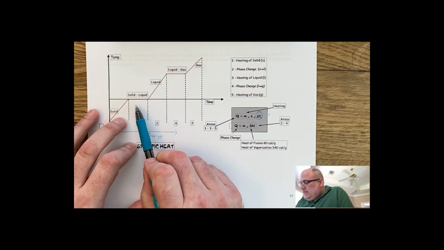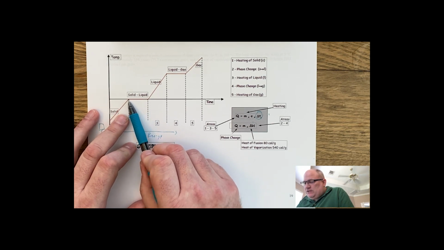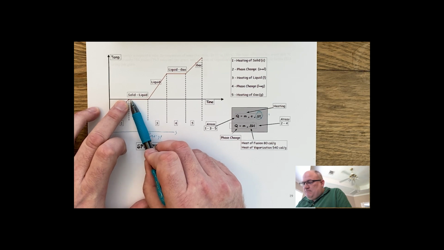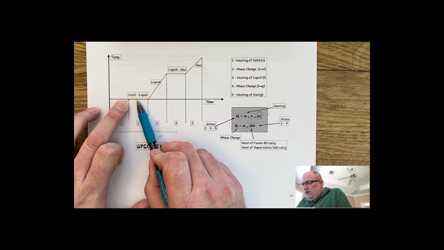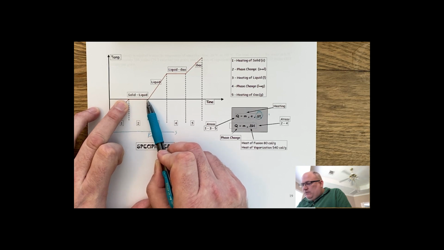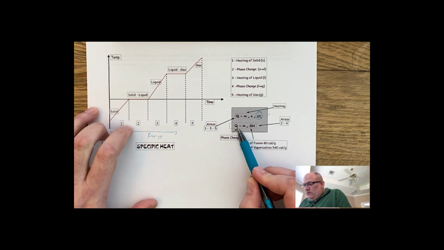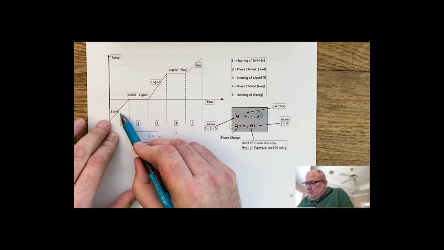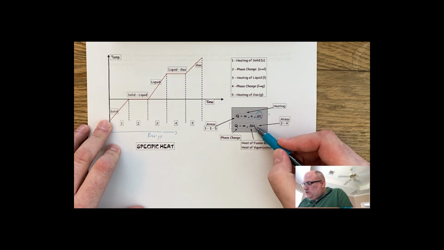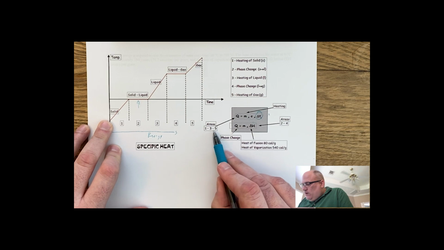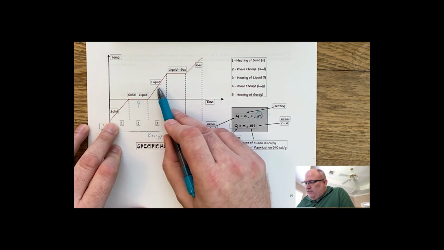So for example, here we're changing from a solid to a liquid. The instant that we hit this melting point, the intermolecular forces start breaking, and all the way through to right here, we're applying energy in. So that is where we use this equation. We use Q equals mcΔT right here, and we use Q equals mΔH right here. And if you see here, we say areas 1, 3, and 5. So 1, 3, and 5.